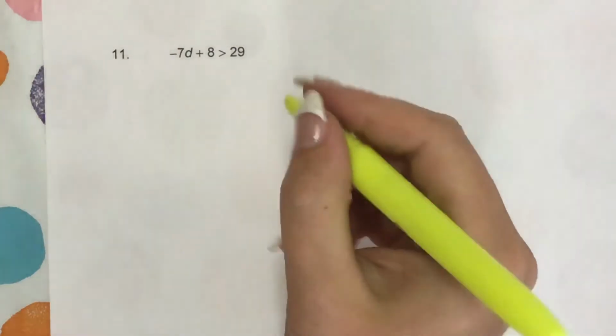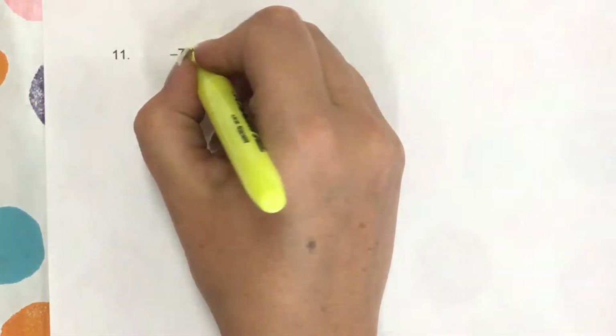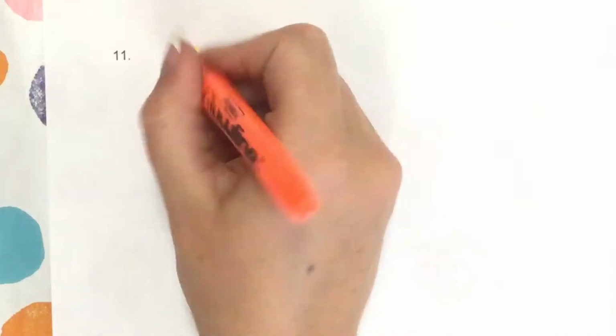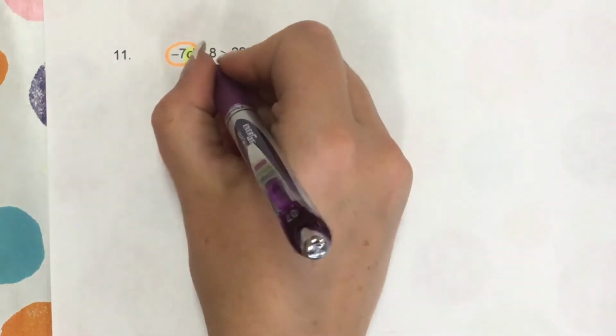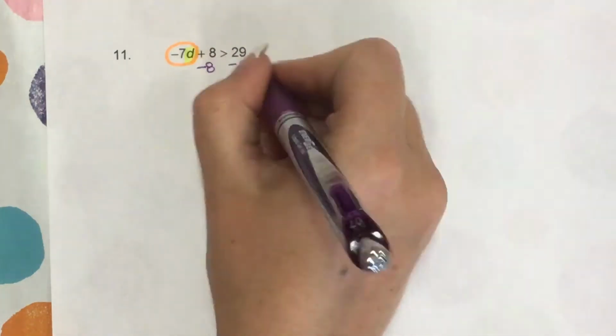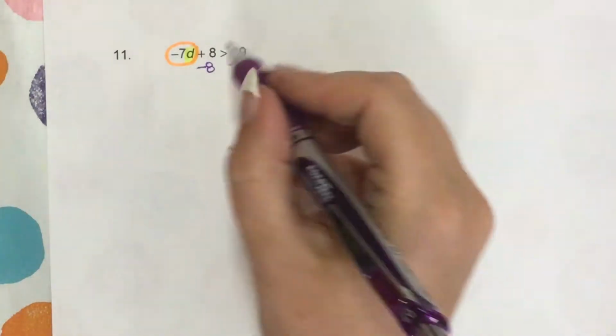Okay, on to problem 11. Okay, we have negative 7D plus 8 is greater than 29. We're trying to determine what D is. It's a two-step inequality, so I know I have to keep this negative 7D together until the very, very end, which means I need to get rid of this plus 8. So I have to do the inverse operation of plus 8, which would be subtracting 8 from both sides.